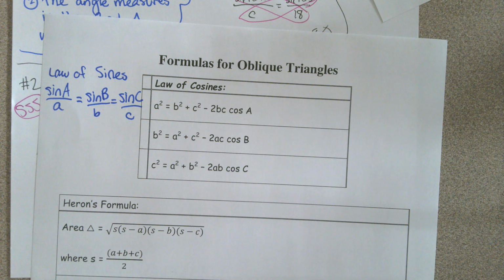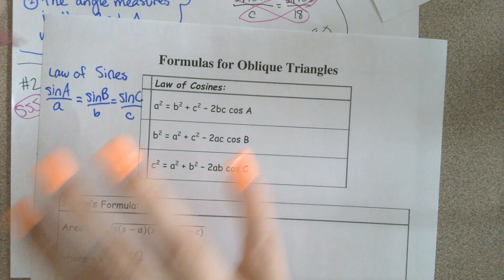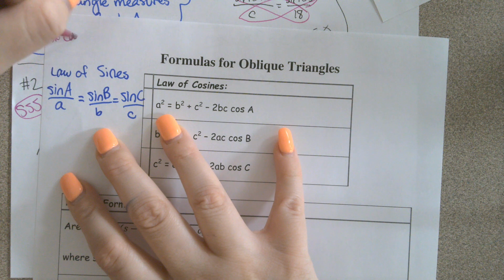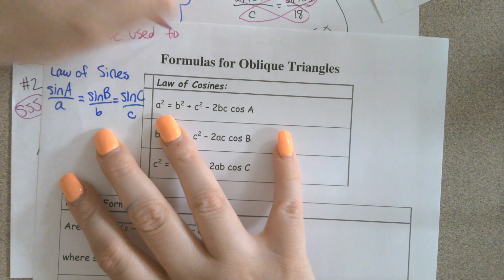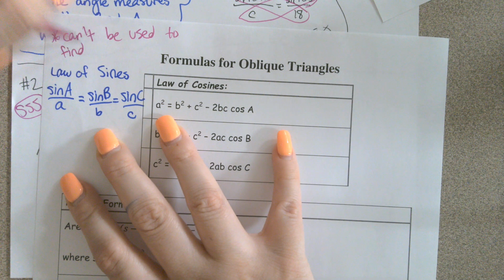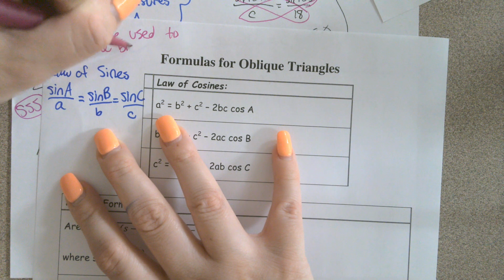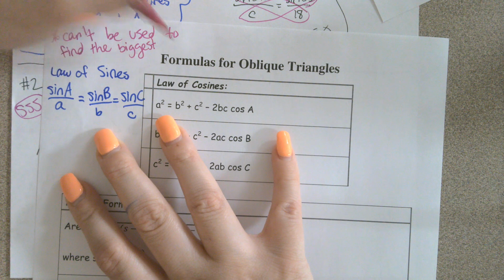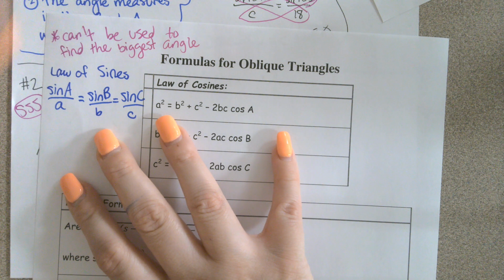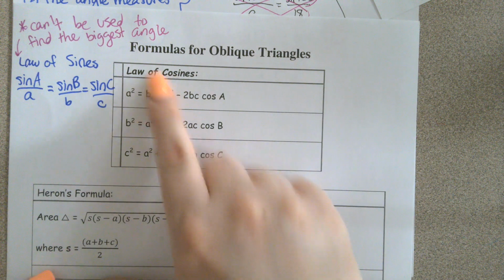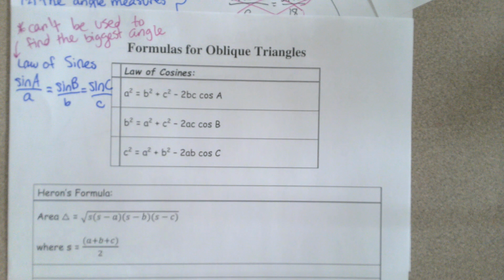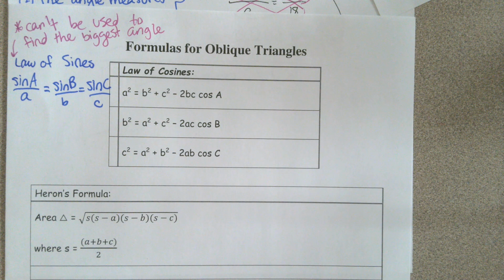Now, you have to remember with the law of sines, you have to be careful. The law of sines can't be used to find the biggest angle. Law of cosines, you can find any angle you want. And that's why it's so handy. Law of sines, you can find any angle, just not the biggest one. It does not always work.